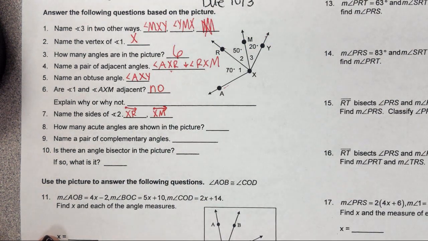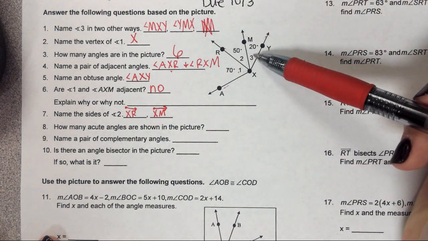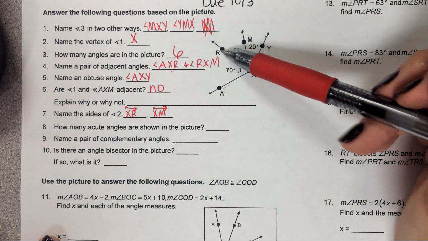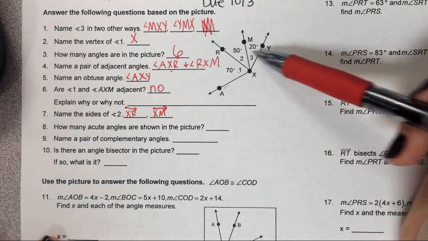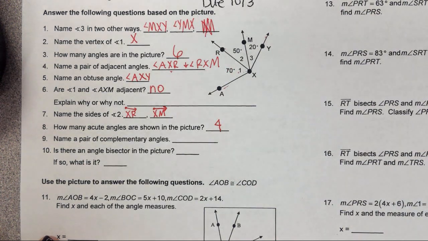How many acute angles are shown in this picture? So there's 1, 2, 3, but also RXY, when you add those together, that's also acute. So I would say 4. But if you put 3, I don't think I'm going to ask a question like this on your test, so you don't have to worry about that.